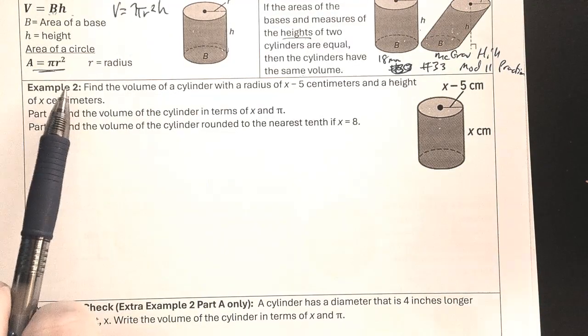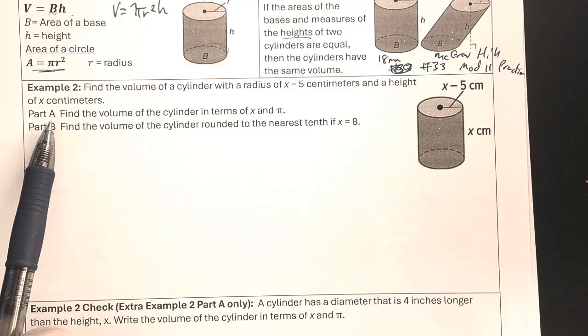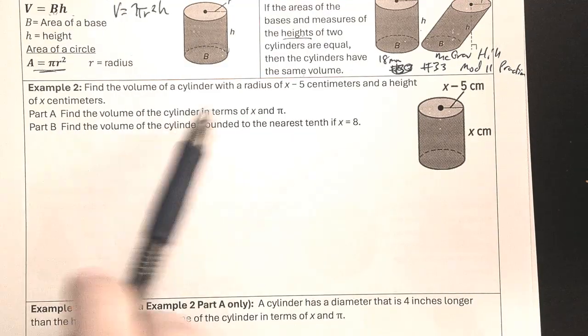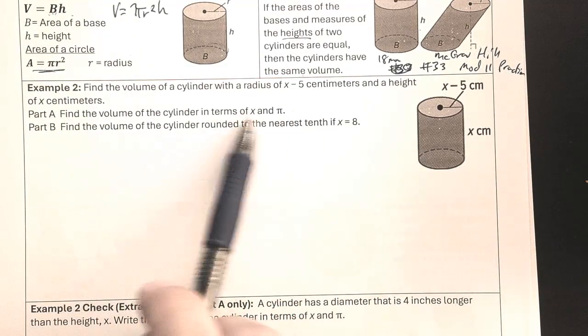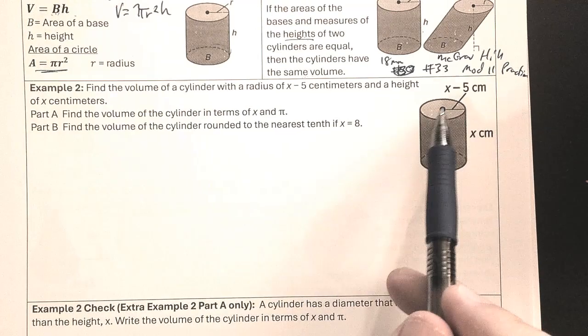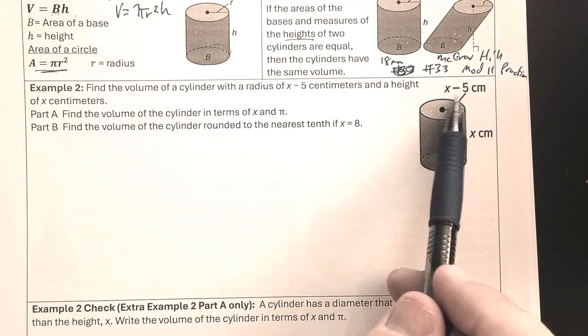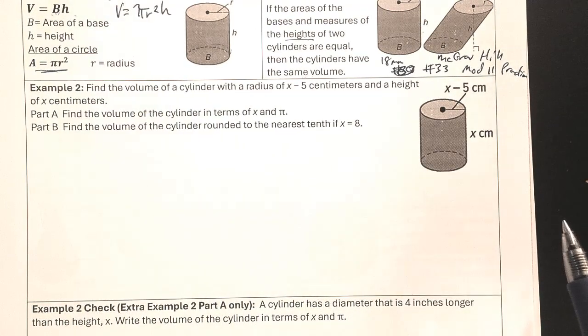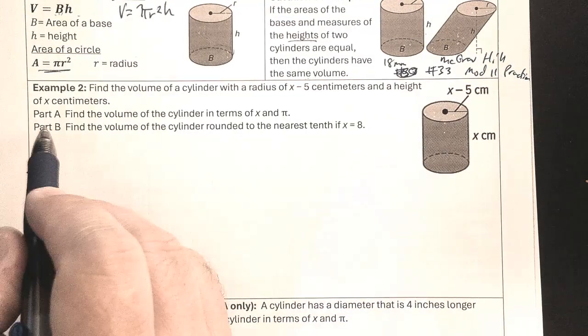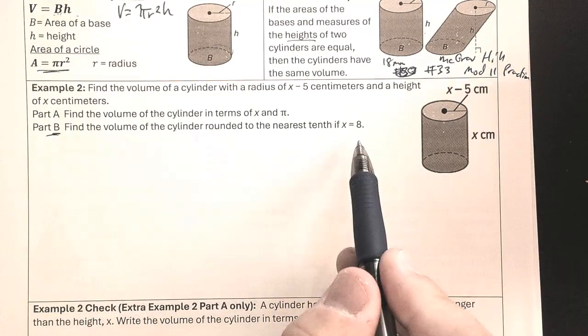So, example 2, part A, they want to know the volume of this guy in terms of x and pi. It's because this gets hairy when you start squaring stuff like this. So I'm going to show you that. Part B is find the volume if x equals 8.